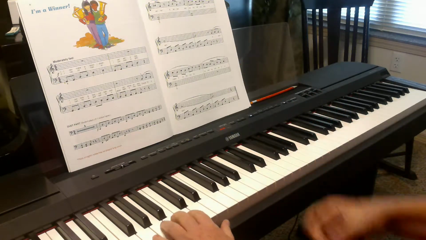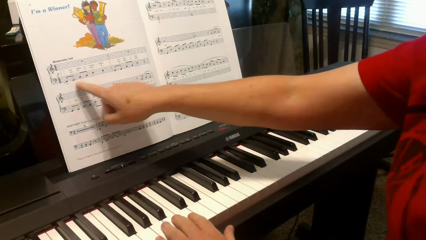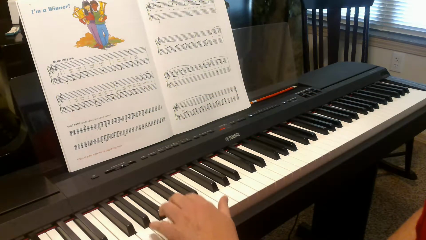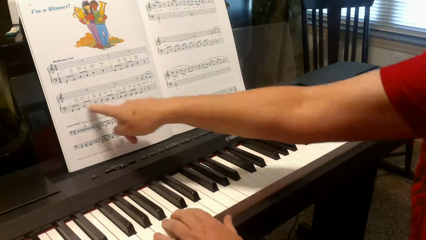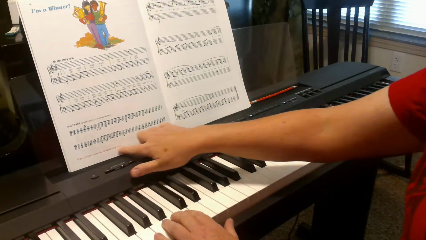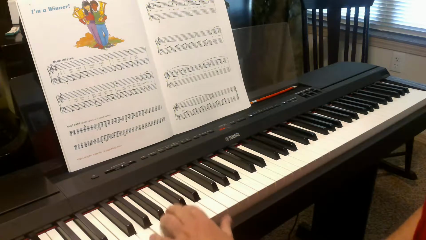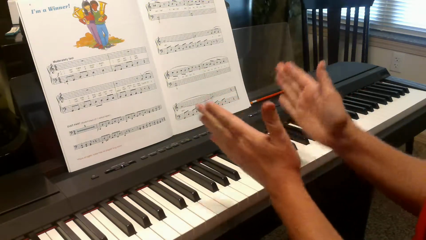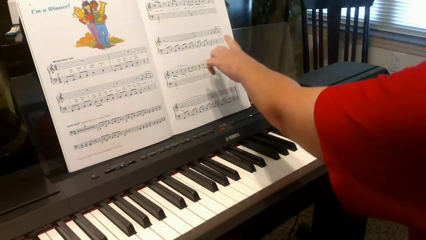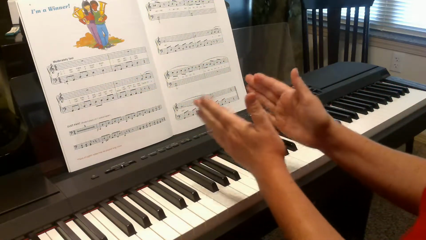Swing, this is straight. These are eighth notes, and eighth notes played straight sound like this. Just like they're written. But when you swing something, the first one is long and then short. Long, short, long, short. Now, we're still counting quarter notes. Quarter notes are not swung ever. They're always played as written. It's the eighth notes we swing.